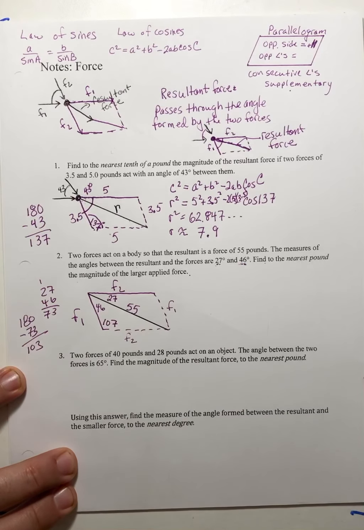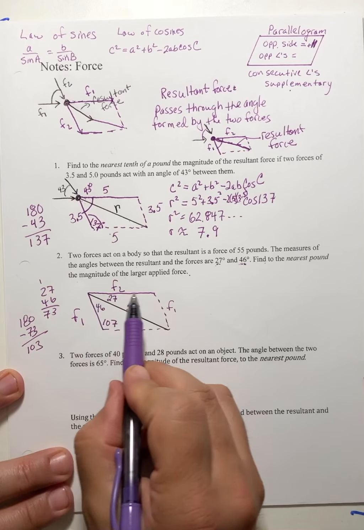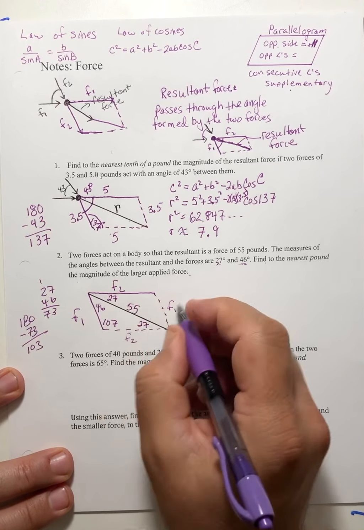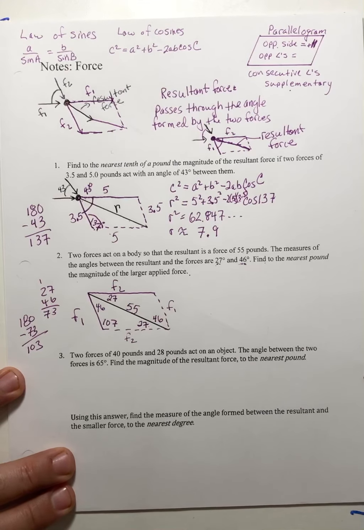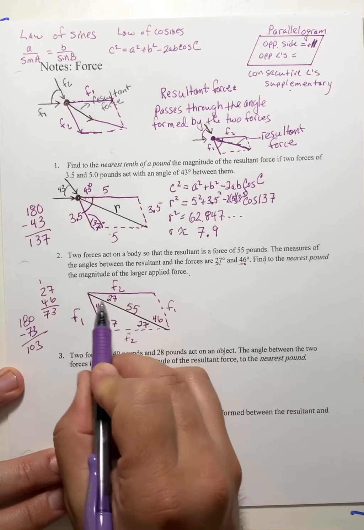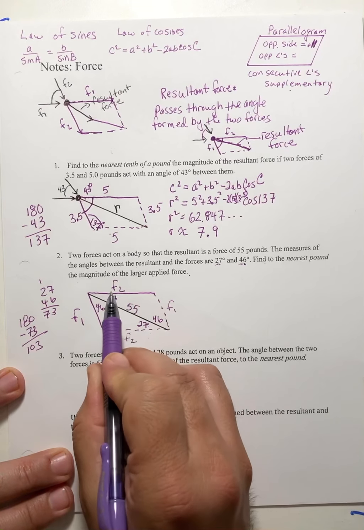So now I know all the angles of this triangle. Remember, parallel lines, alternate interior angles. This is 27 here. This is 46 there. Okay. Well, I have all the angles, and I'm going to find this side right here, which is this.